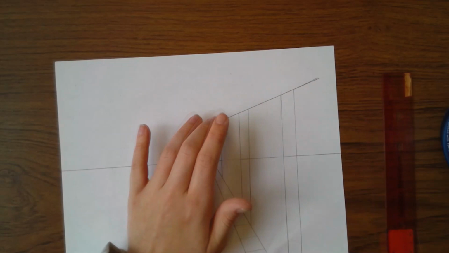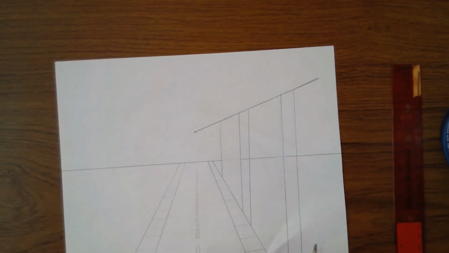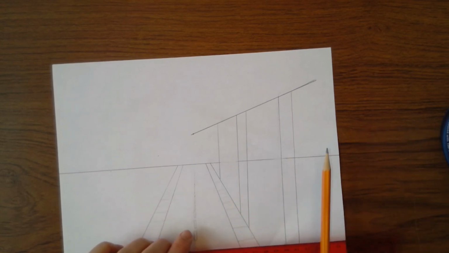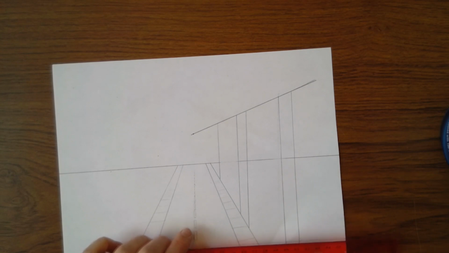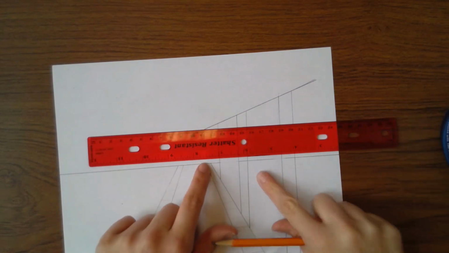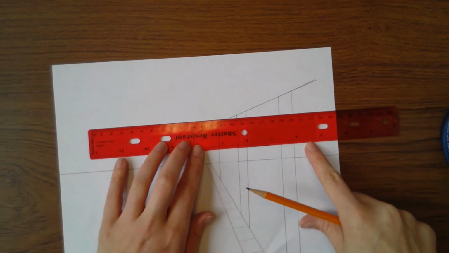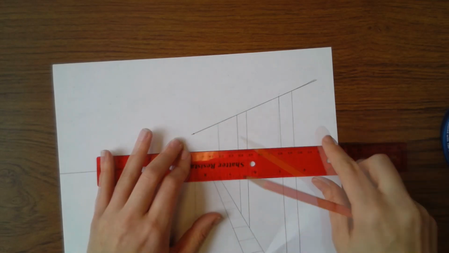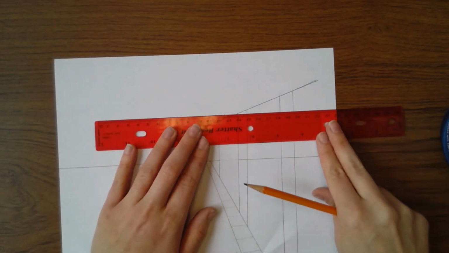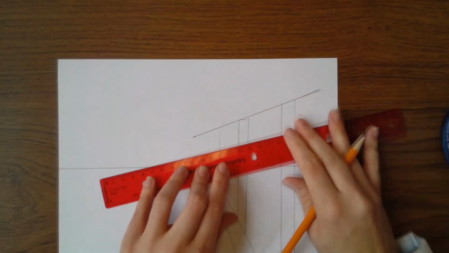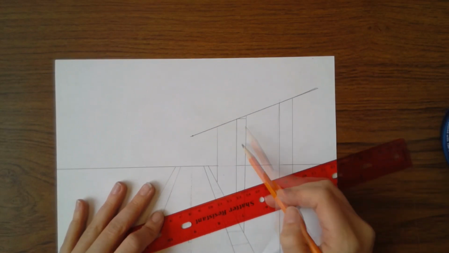Okay, so far I know this doesn't quite look like buildings yet. Here's how we're going to make them start to look like buildings. The next line we're going to do is the edge of the building, the side that's not the front. Trying to keep this line straight with the horizon, I'm going to draw from the edge of this first front of the building just to the next building. That would be right there. Okay, so there's the front of the building, there's the side of the building.